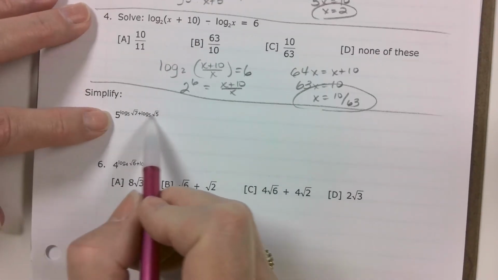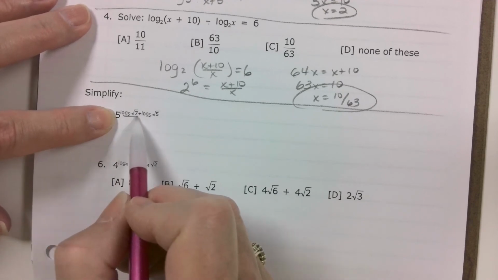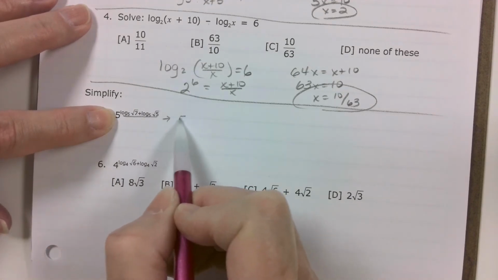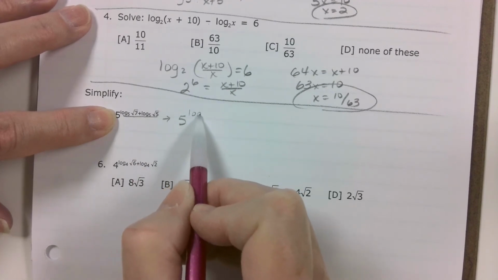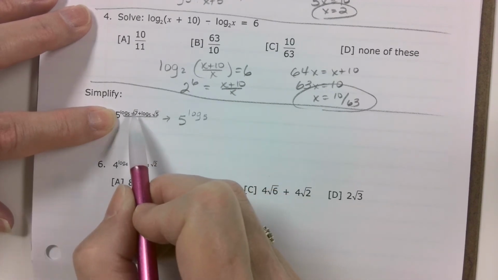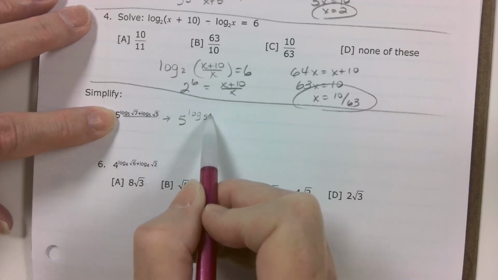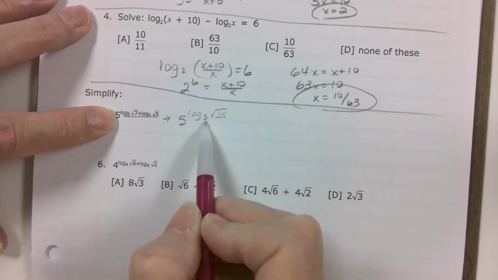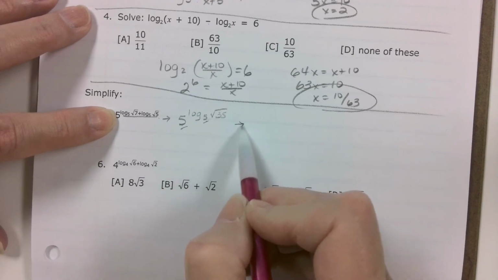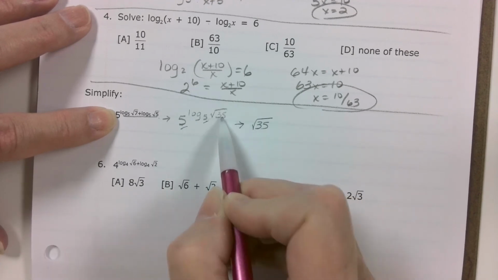Now when you see it in the exponent position, just simplify this part first. So the 5 is still there. This is plus, so it's going to be log base 5 of the square root of 7 times the square root of 5, which is the square root of 35. Since the base and the log base match, the answer is just the exponent, which is that one.